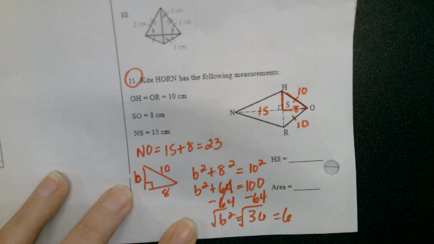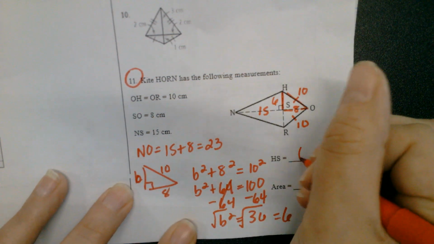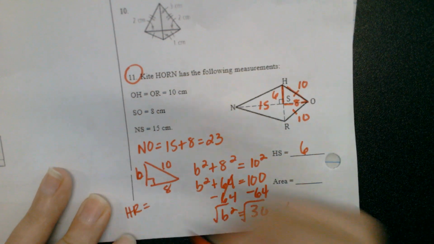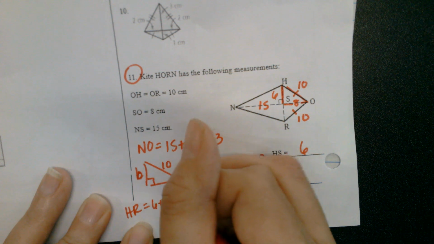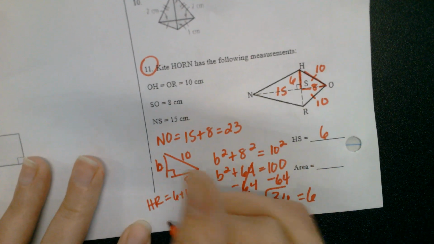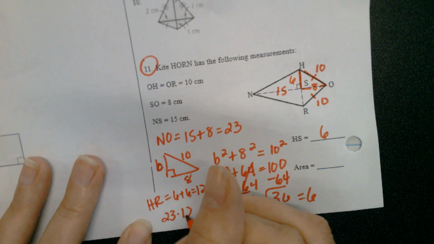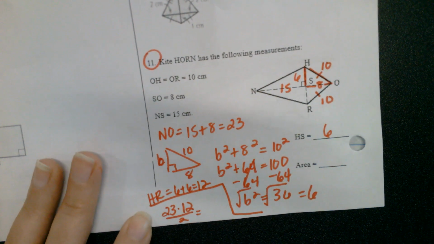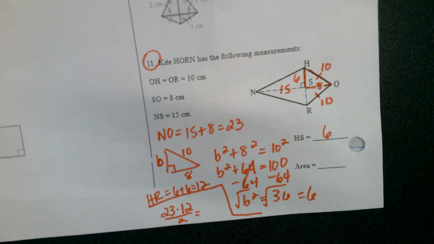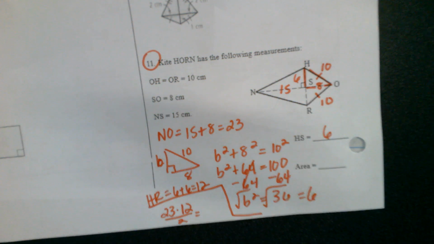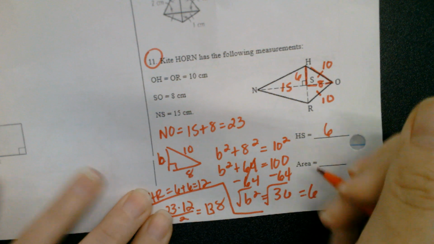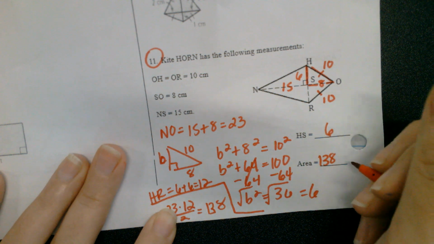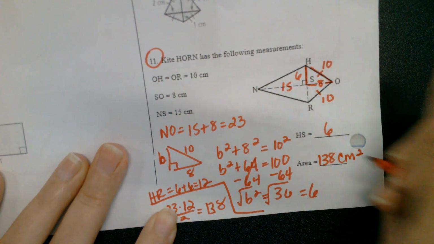Okay. I also got 6. So that means HS is 6. So what is the whole HR? What is the whole length? 12. 6 plus 6 equals 12. So now to find the area, we do 23 times 12 divided by 2. Oh, my work is so messy. Okay, I got 2 people saying it. Do we agree? 138. What are my units? Nope. Centimeters what? Squared. Thank you.